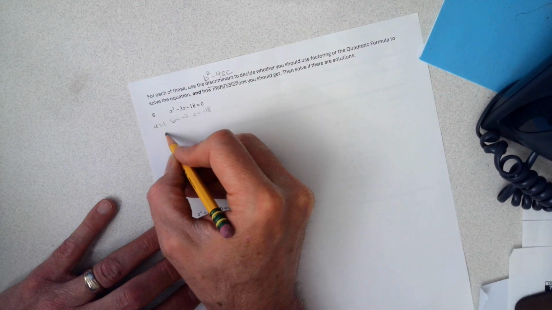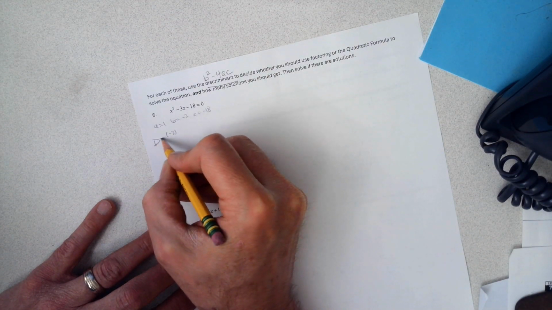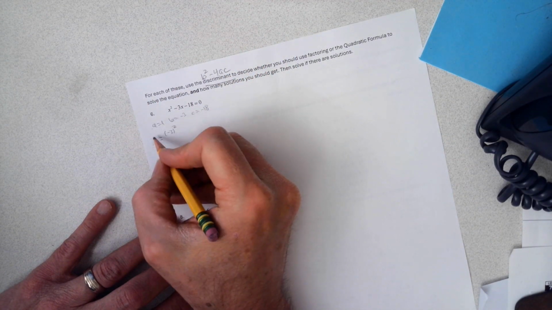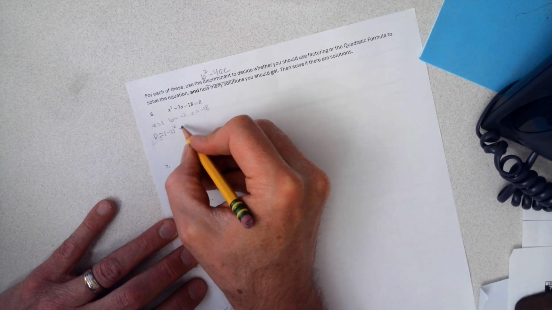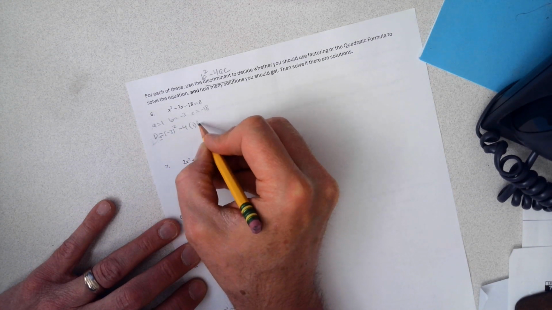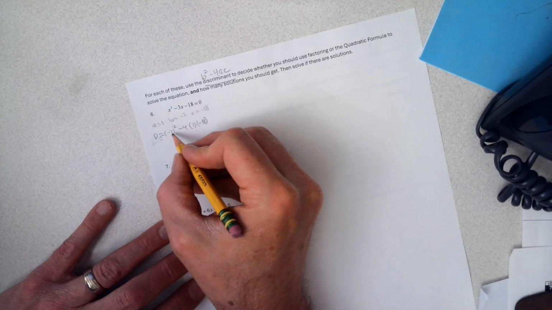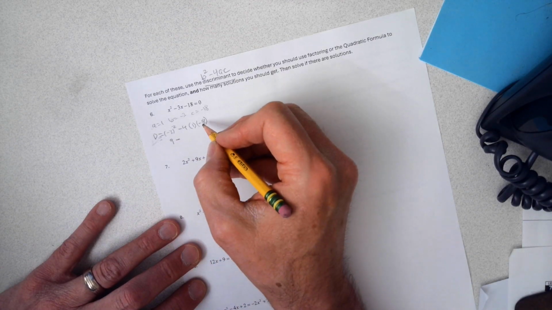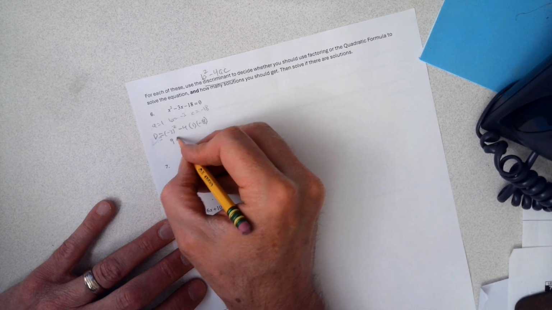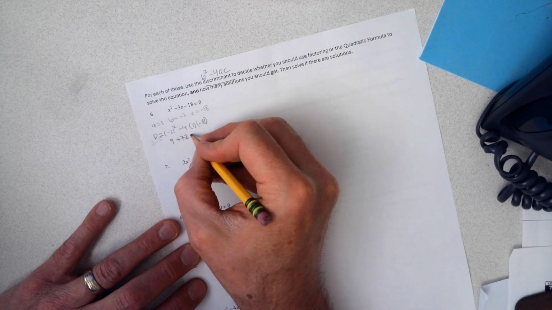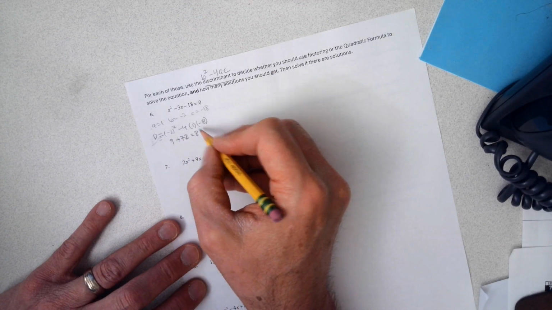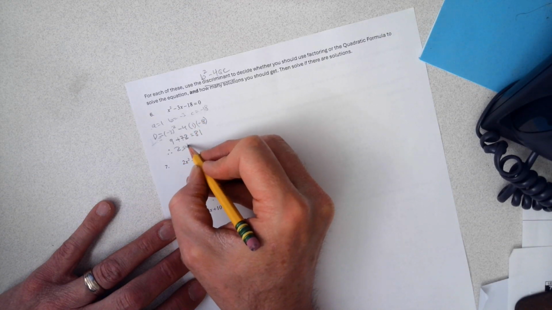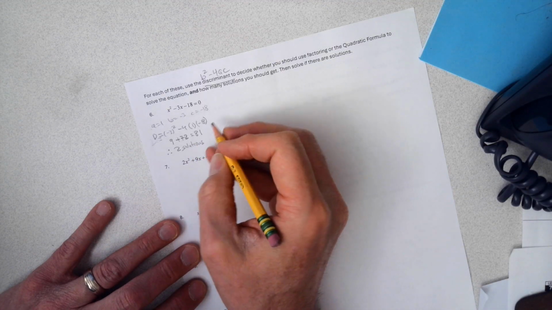If I do b squared, negative 3 squared, this is my capital D calculation, negative 3 squared minus 4 times 1 times negative 18. I'm going to get a 9 here minus 72, minus negative 72, so plus 72, which is equal to 81. Positive number, so therefore there are two answers, two solutions, two x-intercepts.